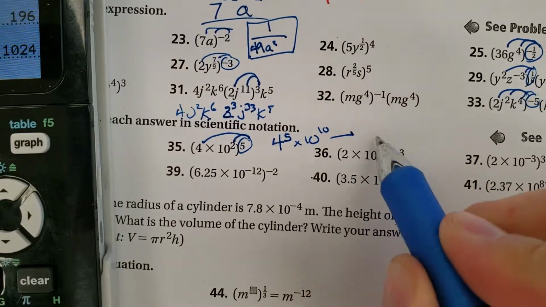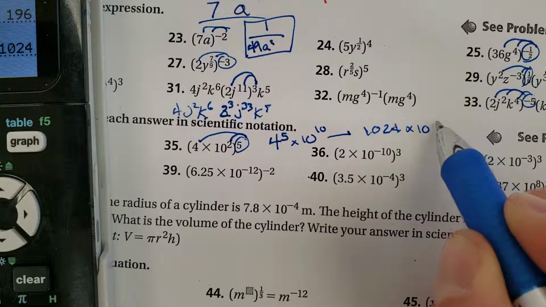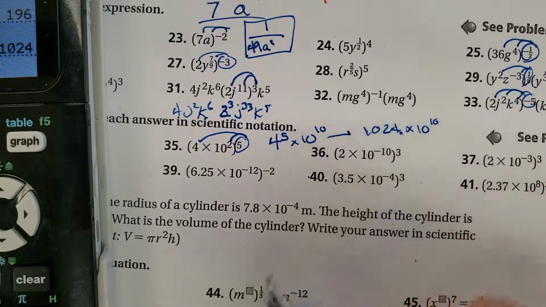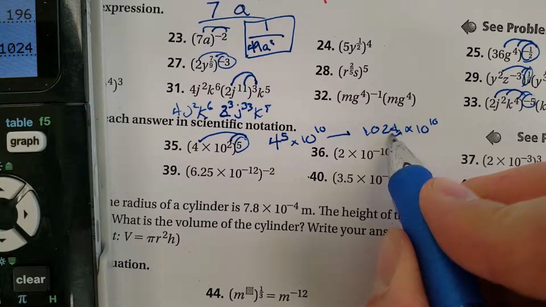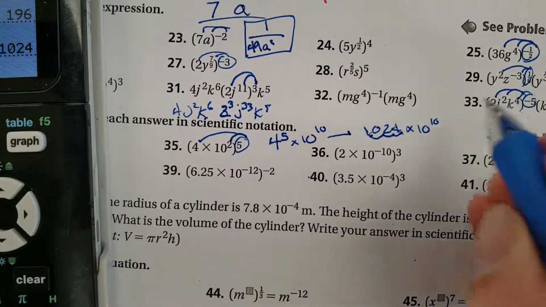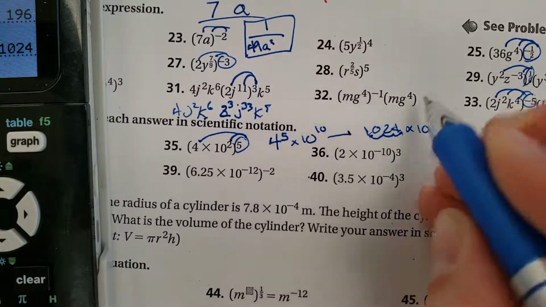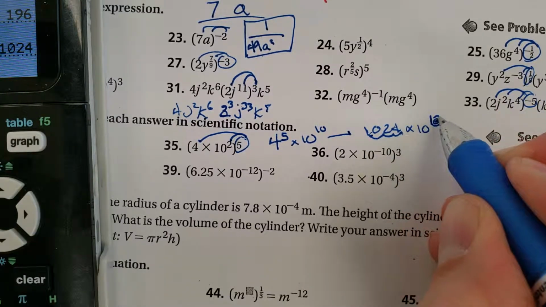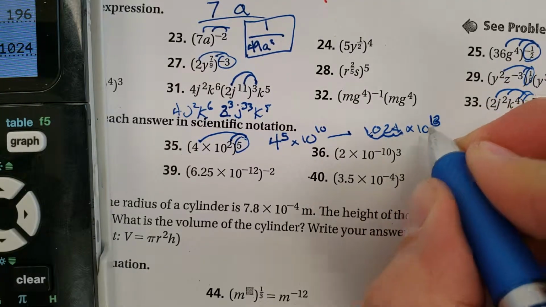So again, I don't have a ton of room here. I'm just going to write it down. So 1,024 times 10 to the 10. Now, here's the decimal. It can't be there. If you want to write it in scientific notation, you got to move the decimal 1, 2, 3 places. So that means you have to tack on 3 more for your exponent. Okay, so if you move to the left, you tack on to your exponent. You're moving the decimal places, you got to account for them right here.